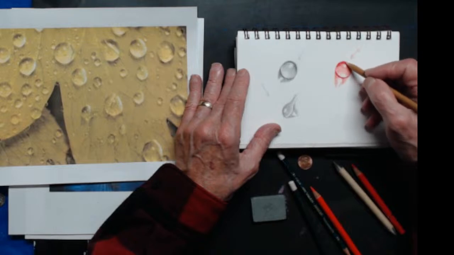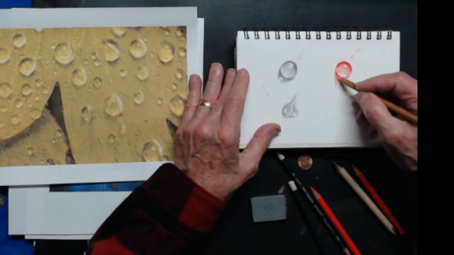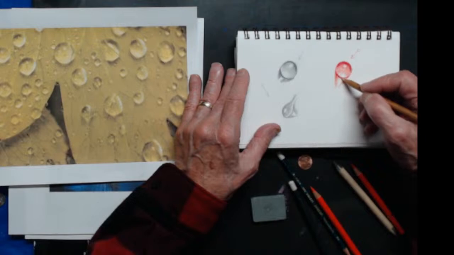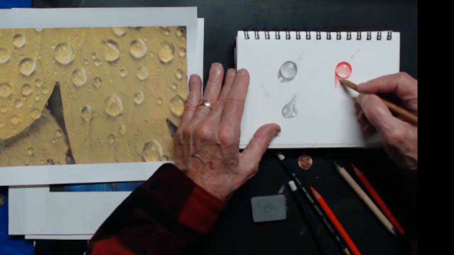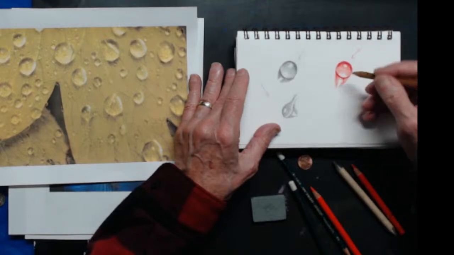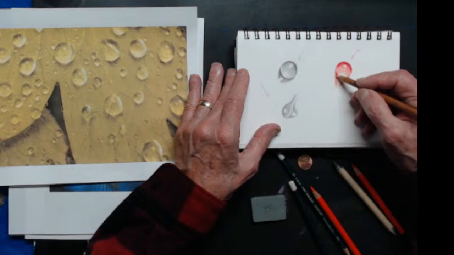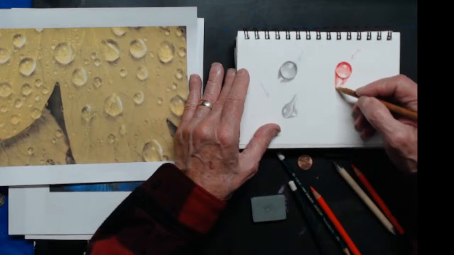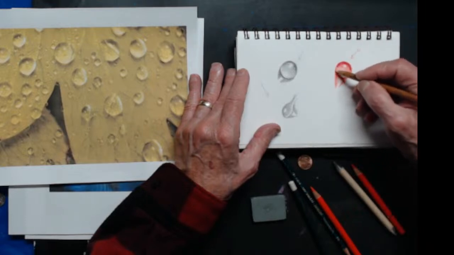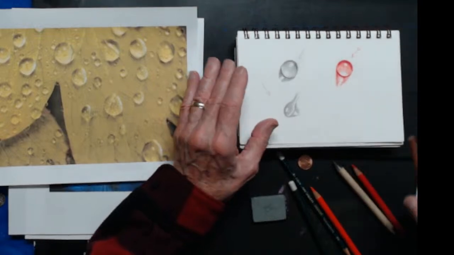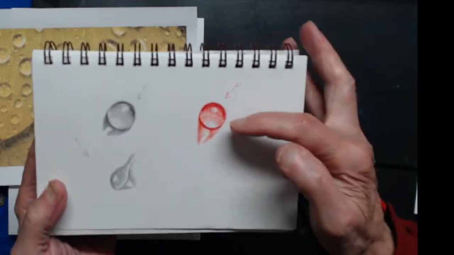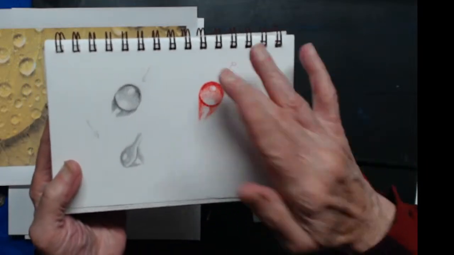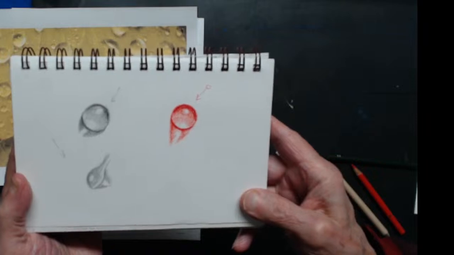Okay. And then I'm going to come down here to the cast shadow, which is very dark underneath. And then the cast shadow goes on out, and this is the exit. The light actually goes through the bubble or through the droplet, and it goes out onto the surface. Okay, so that's what that's going to look like. You got the light source, you got the reflection, and then you got the exit point at the bottom there. Okay, that's our colored pencil.